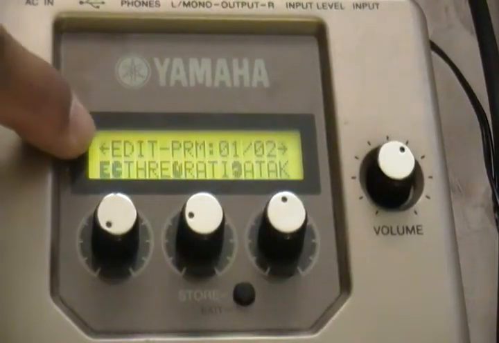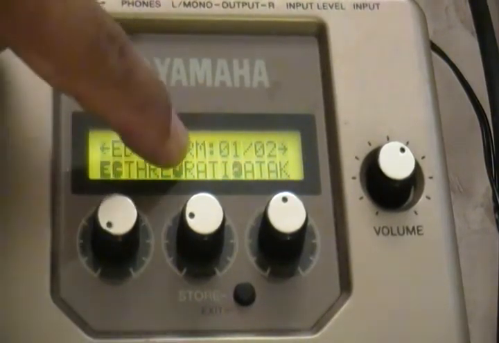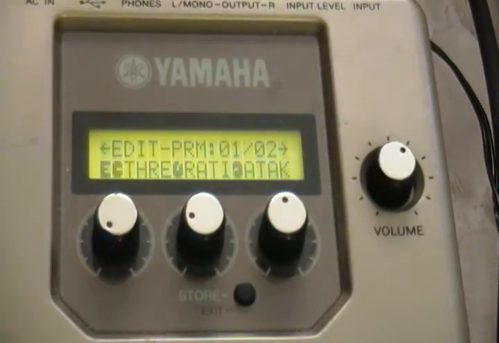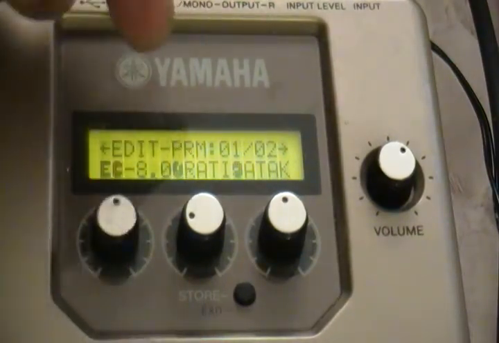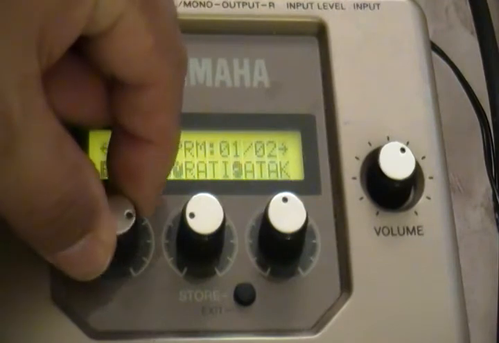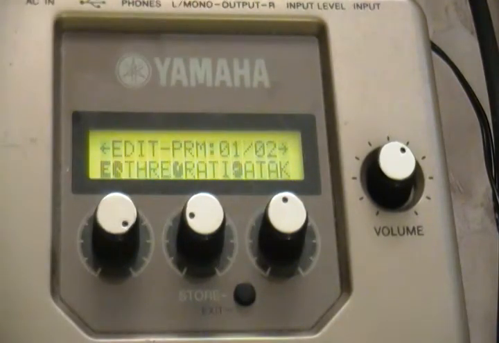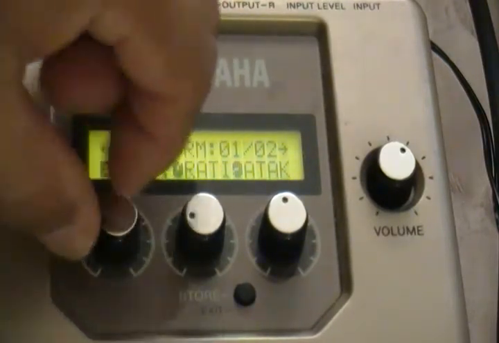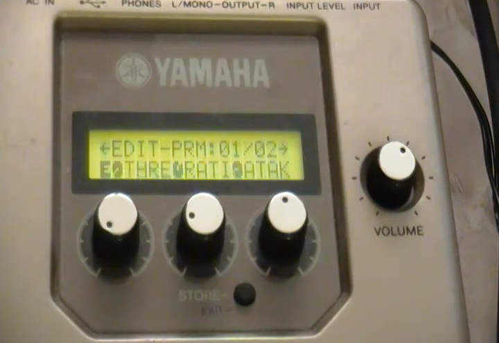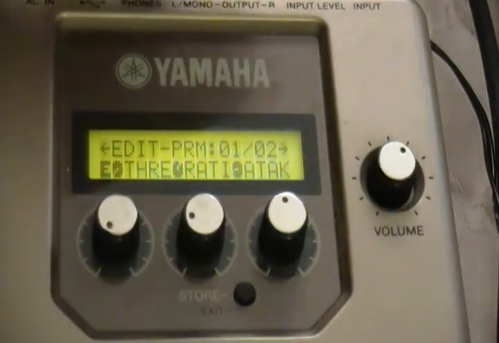Okay, let's see what will work here. So there's some things we got: compressor threshold, ratio, and attack. So the threshold is the level at which the compressor activates. So I guess if you have it higher, it activates when you play louder, I guess. So let's try the threshold like 0. Let's see if it activates immediately. Almost, it doesn't activate at all.